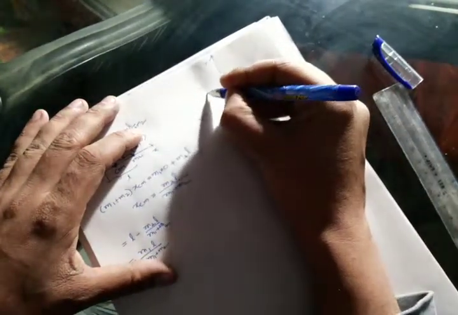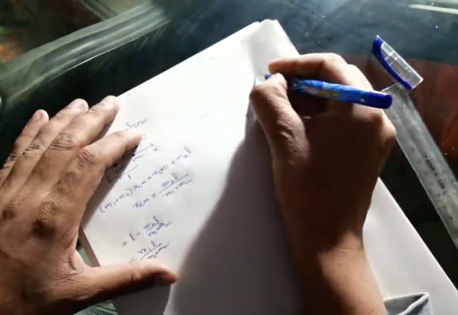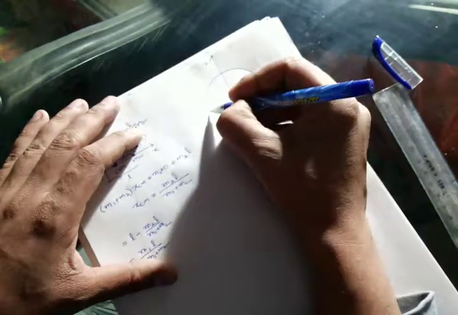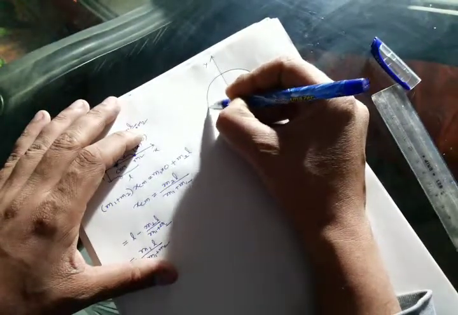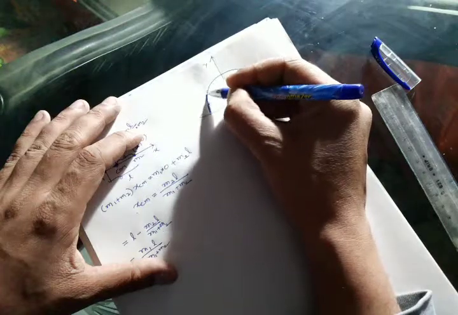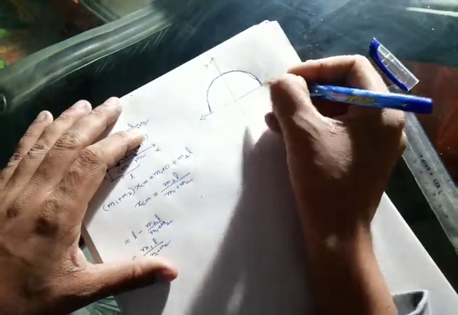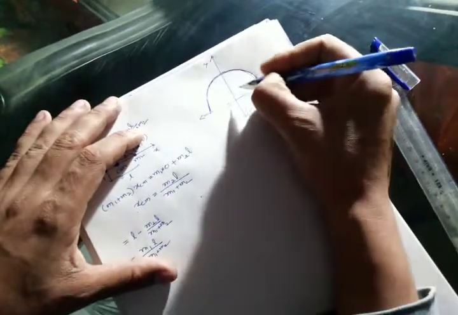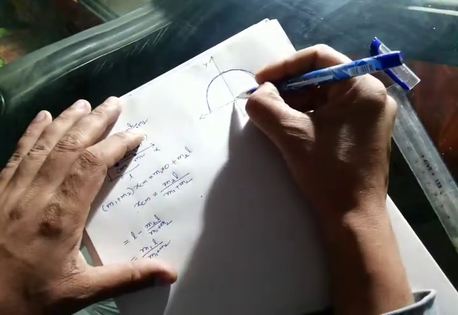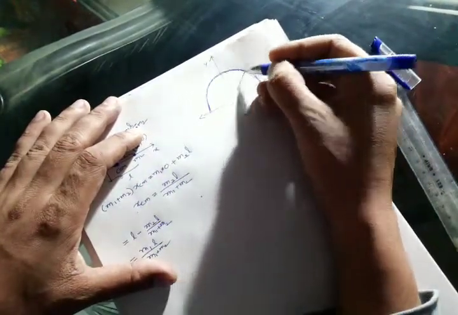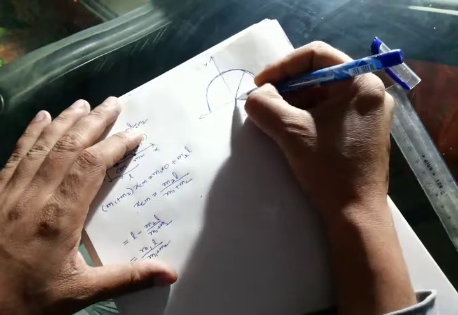Now I want to find out the center of mass of a semicircular ring like this. The ring mass is m. This is a semicircular ring, so what I will be doing is taking a small section.